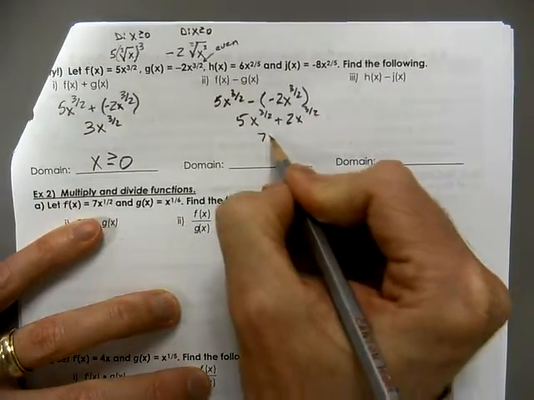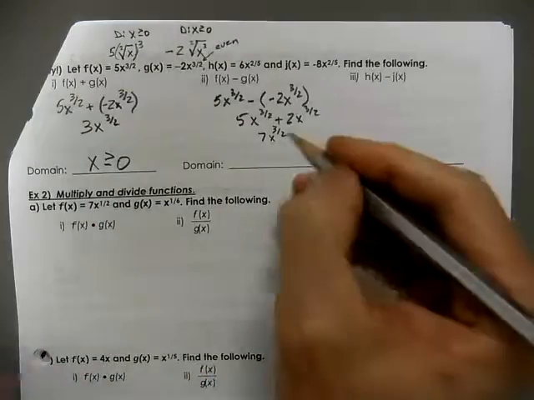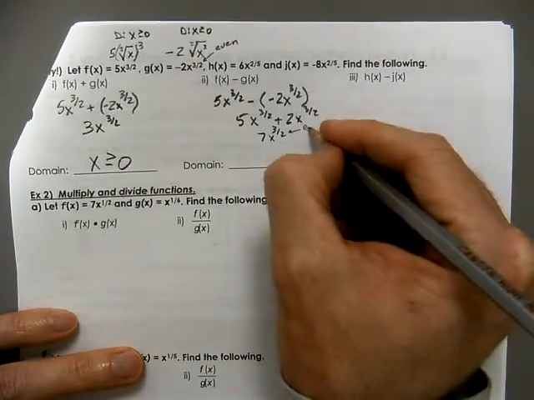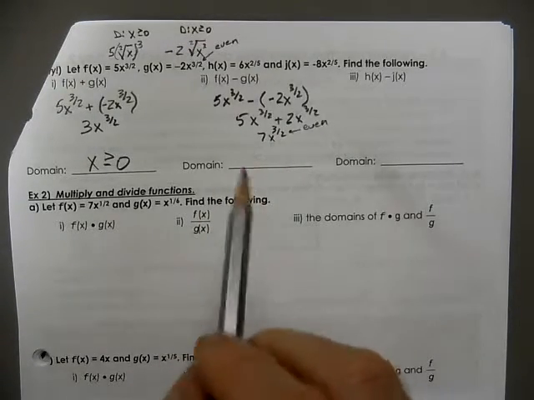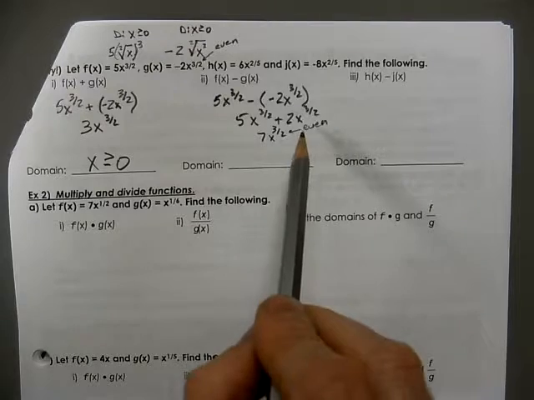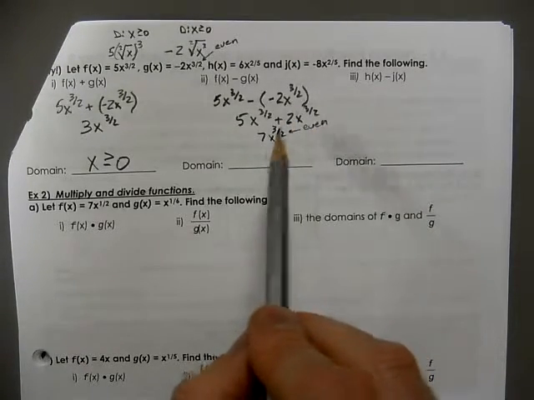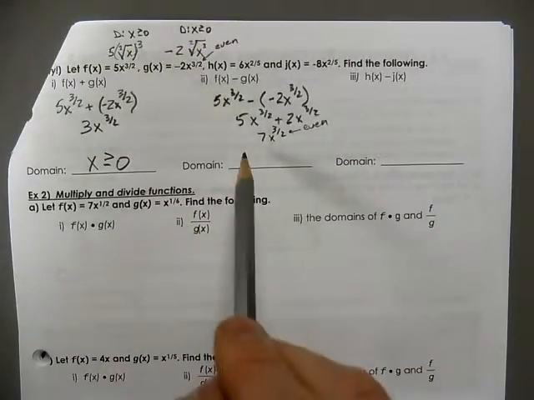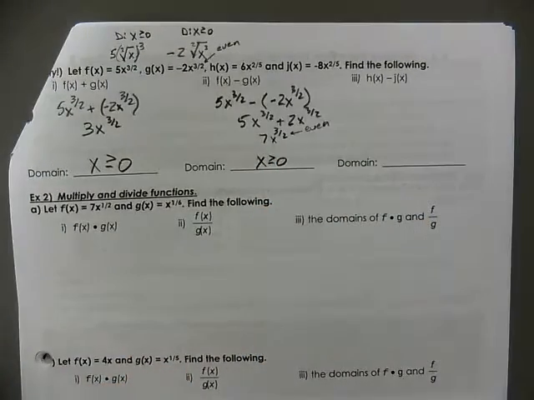That gives us 7x to the 3 halves. Again, the denominator is even. So that requires all real numbers. Well, almost said that wrong. It includes the non-negative numbers, so 0 and bigger. Well, since that was the same thing as the parent, it fits together really well. No surprises.